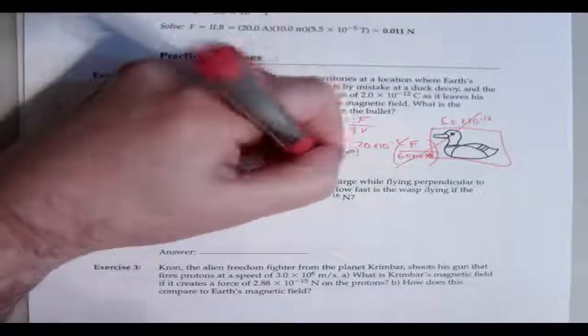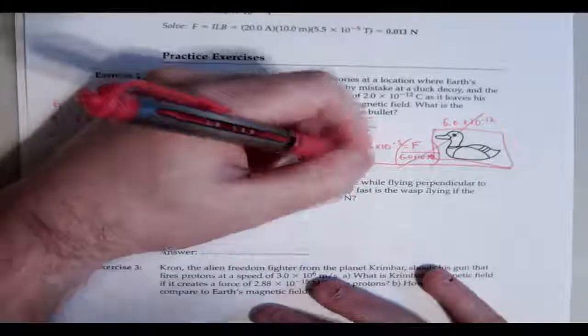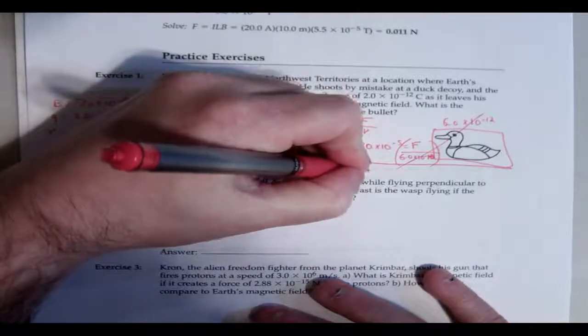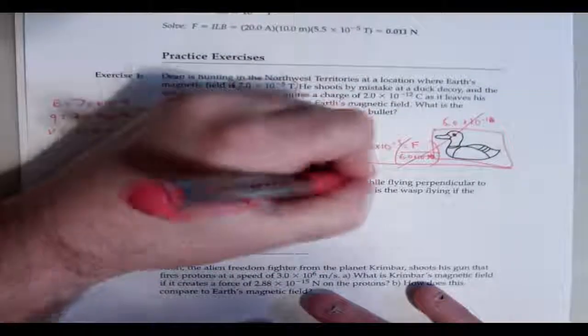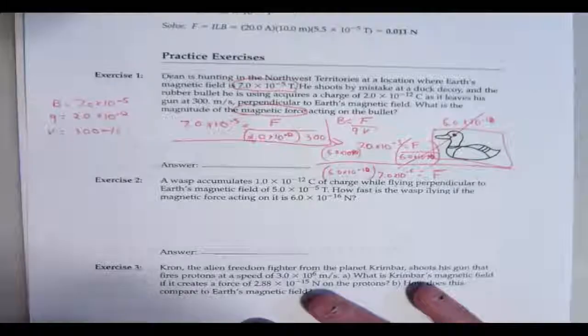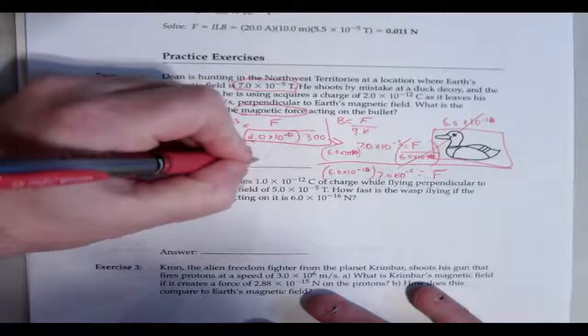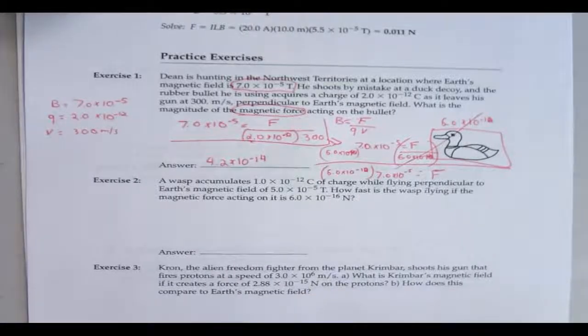Running out of space, but I guess we'll do it. 6.0 times 10 to the minus 10, I keep saying minus 12, but it is 10 to the minus 10. Hopefully you guys caught that. So 6.0 times 10 to the minus 10 times 7.0 times 10 to the minus 5 equals F. That's it. We're pretty much done. You multiply that through and hopefully you get 4.2 times 10 to the minus 14. There you go. Easy money. So that is the force, and that is exercise 1.